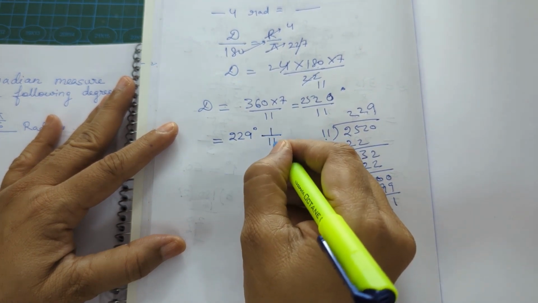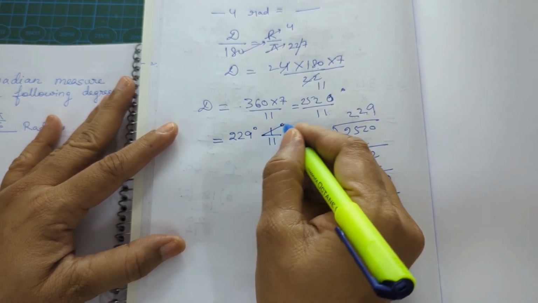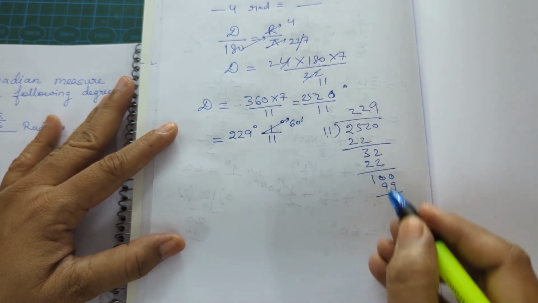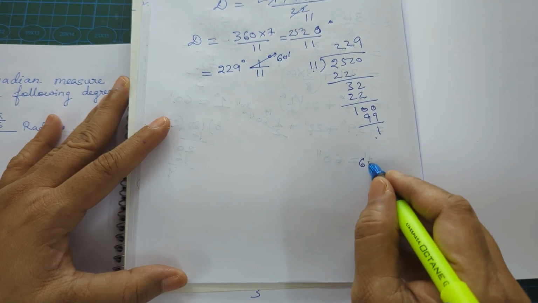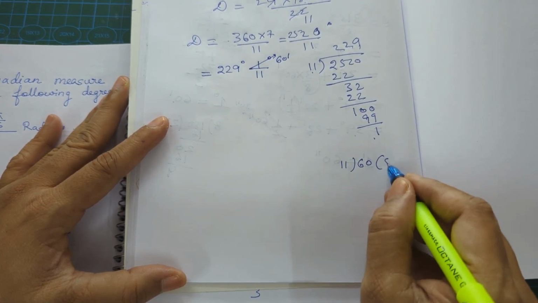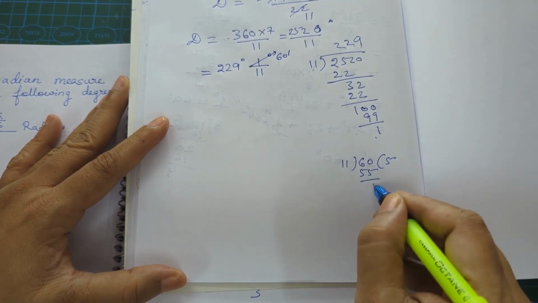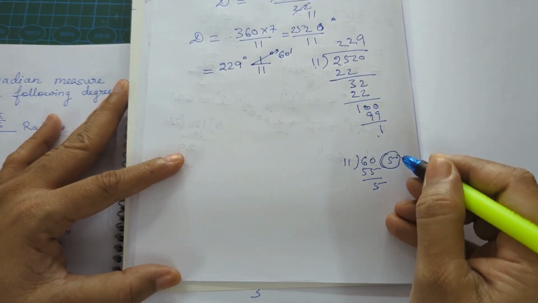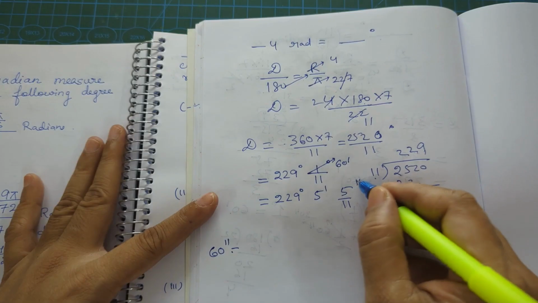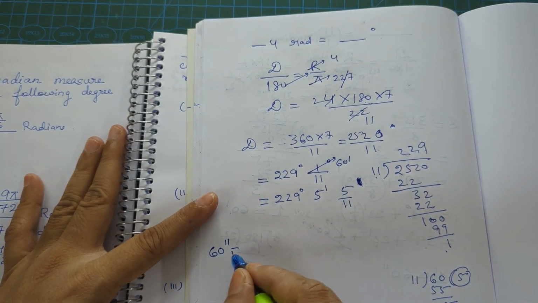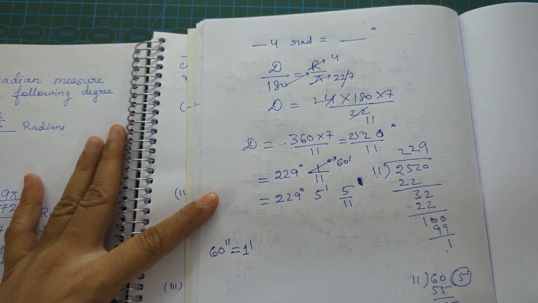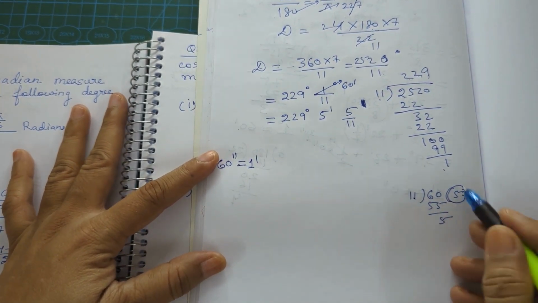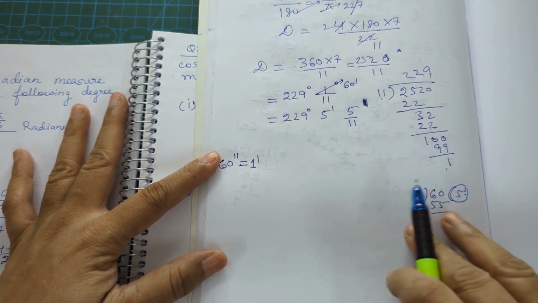1 upon 11 degrees. And we know that 1 degree is 60 minutes. So now we will divide 60 by 11. How to divide 60 by 11? 11 5s 55 and the remainder is 5. So 60 by 11 minutes is actually 5 minutes. This is minutes. 60 seconds is 1 minute. 5 by 11. Everything is in terms of minutes. So 5 minutes, 5 by 11 minutes.